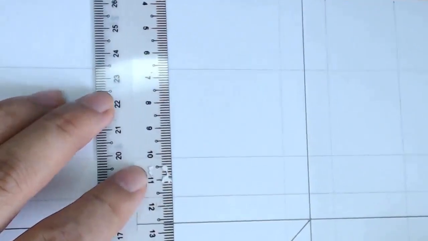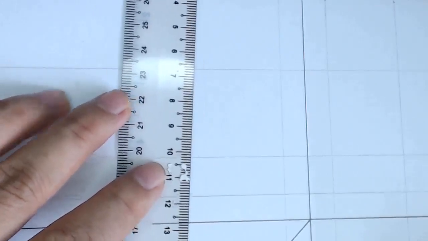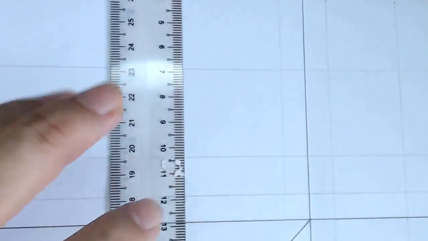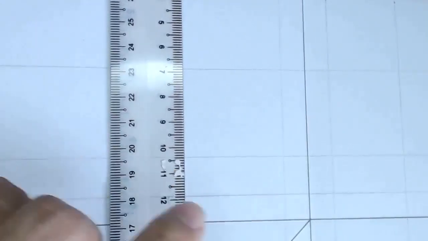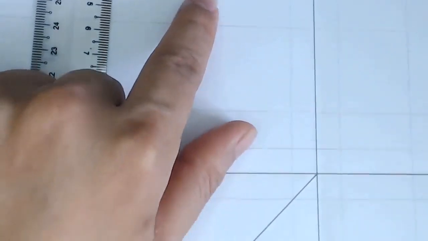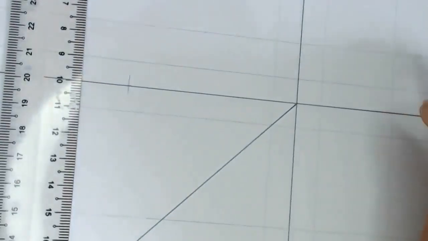Okay, you may be inclined a little to the left, or maybe inclined a little to the right. And guess what, I got another trick for this. How about you just measure the usual way, 4 centimeter? How about that? Okay, to get accurate measurement.